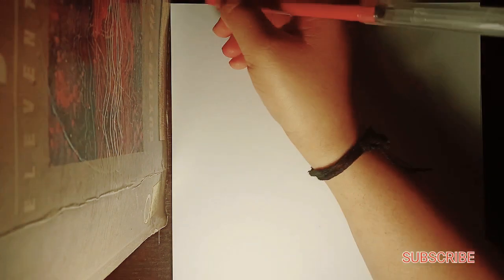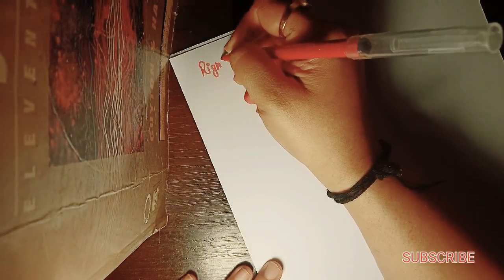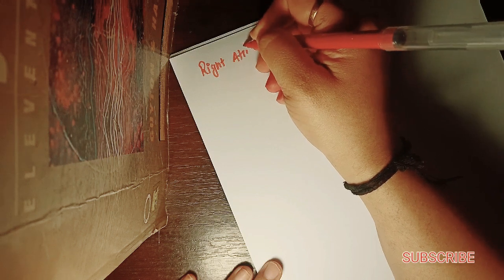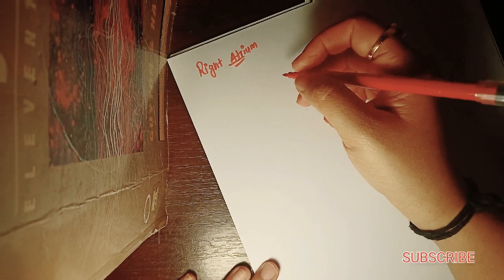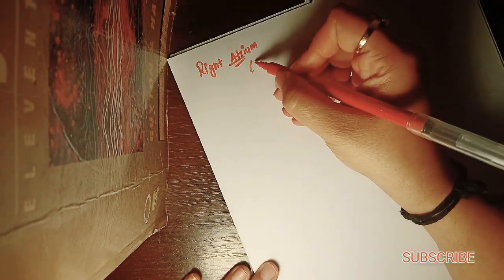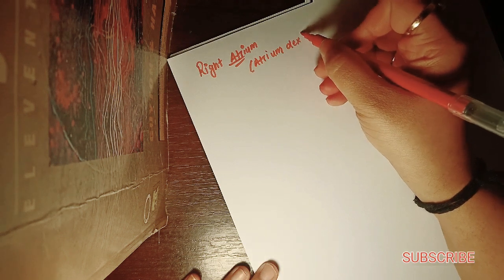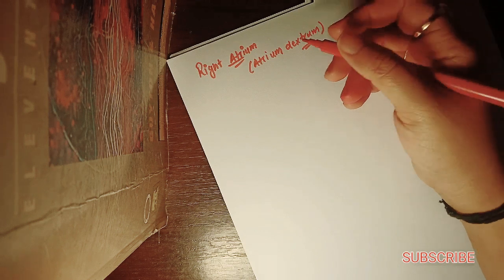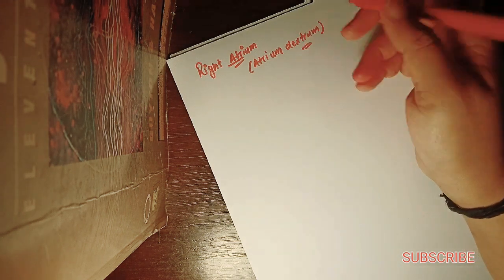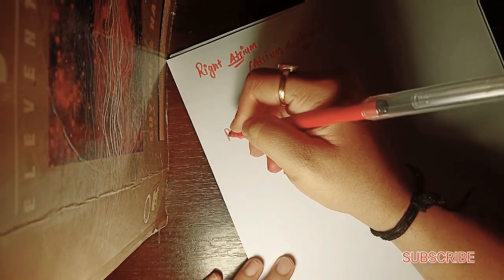So today's new topic is anatomy of the heart, internal structure part 2. Let's begin with the right atrium. The most common question: what is the Latin name of the right atrium? Atrium dextrum. Dextrum means right, and atria is atrium. So first, the right atrium.